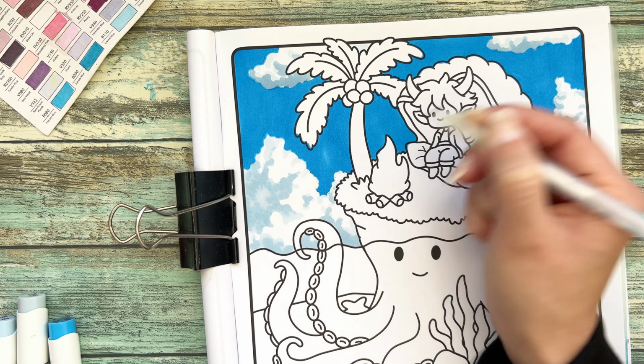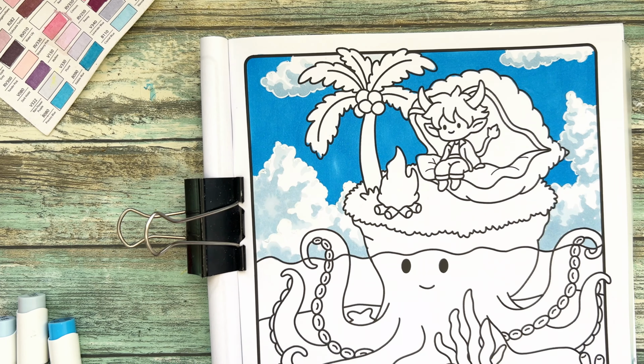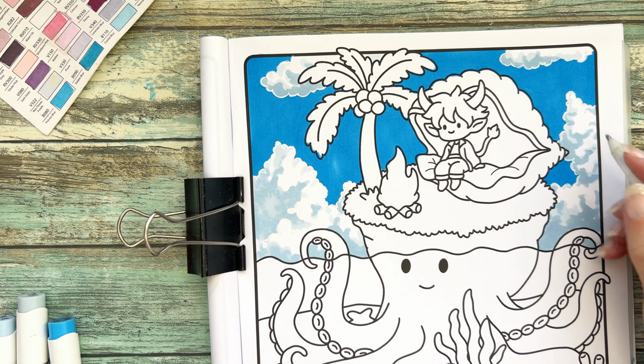Oh, we can also go with the jelly roll inside some of the shapes. Okay, so we went around all the edges.